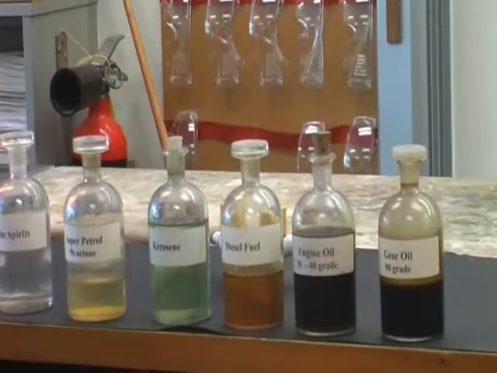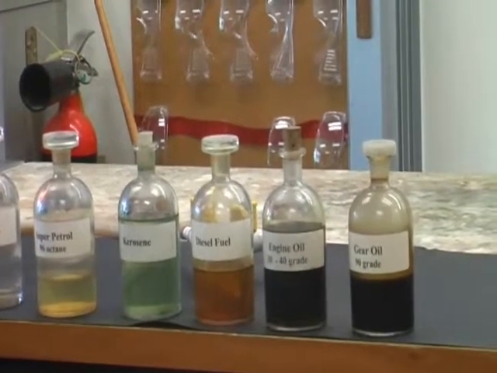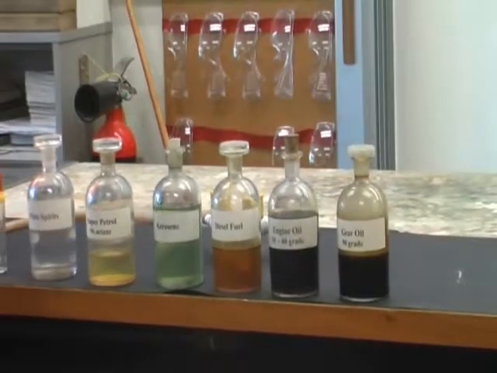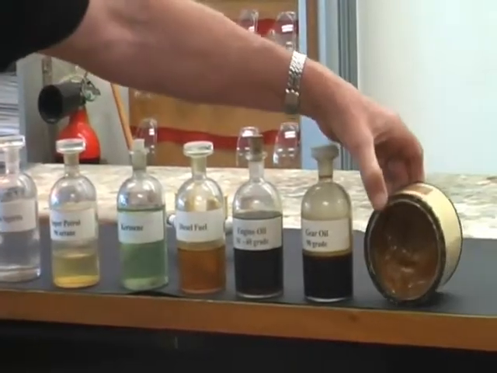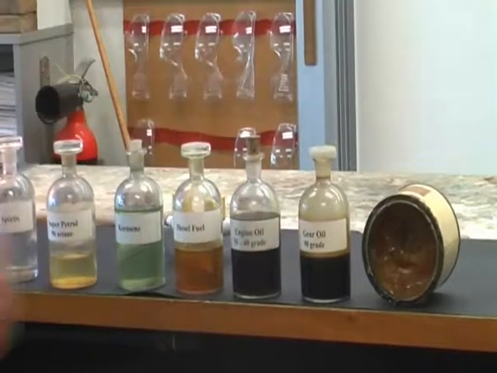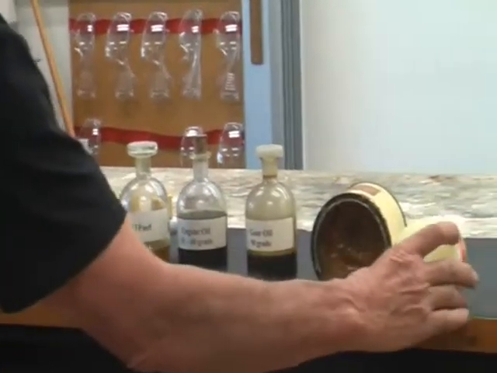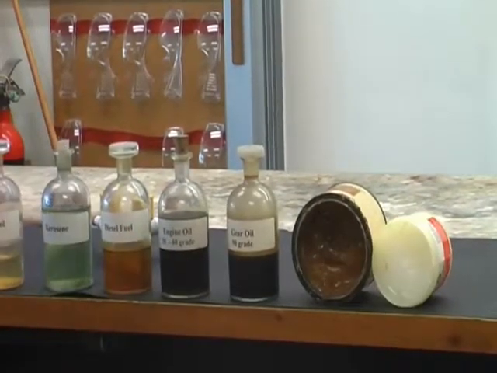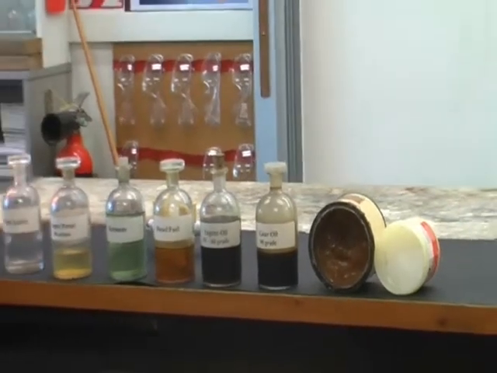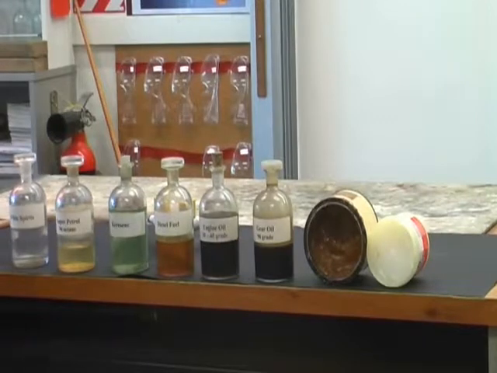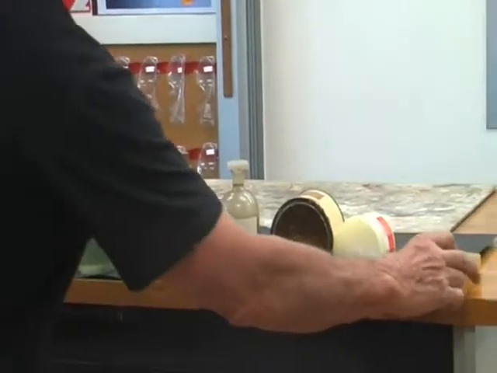And then the chains can get even longer still, and then you can have what we call grease, quite a solid material. That's in the impure form, and you can also get it in a pure form, which we call Vaseline. And then finally in the sequence we get to the even longer chain still, and we finish up with wax on the end.